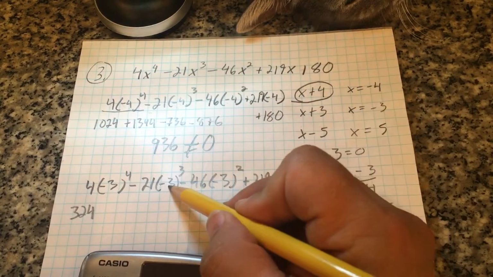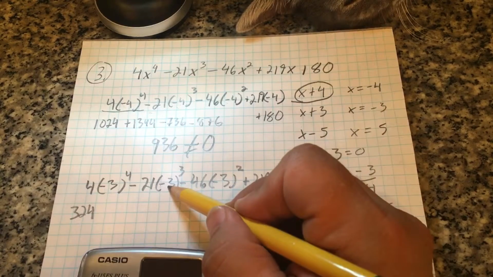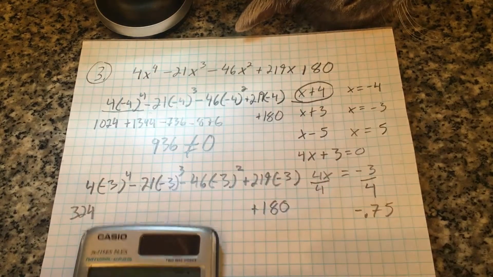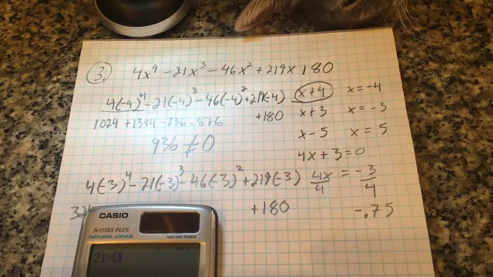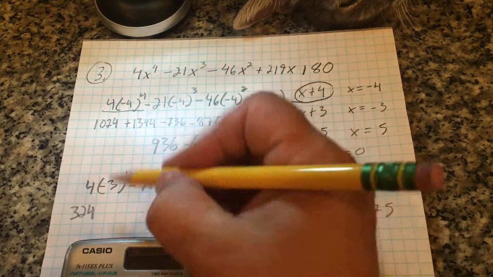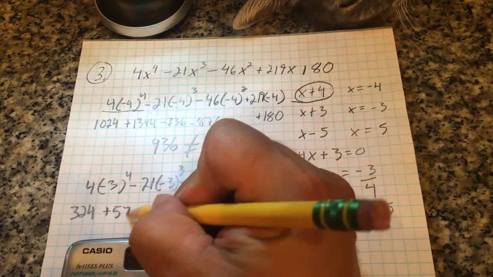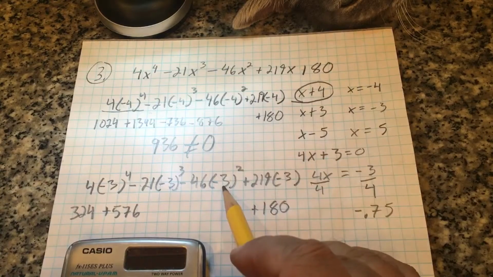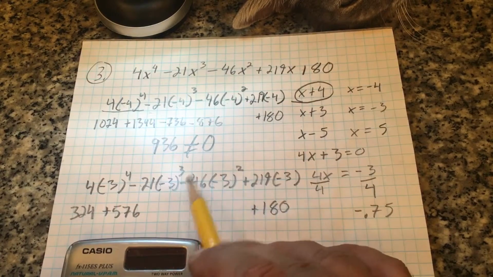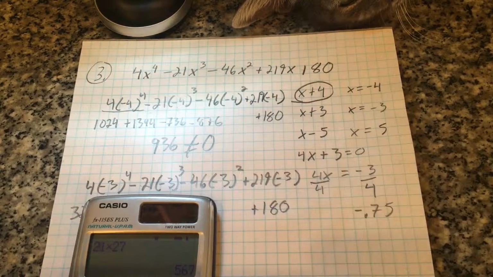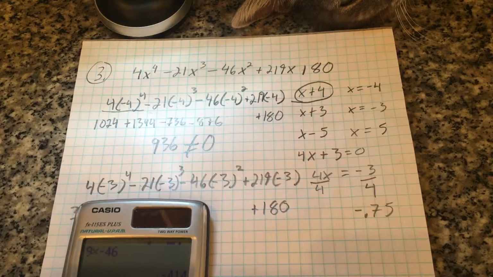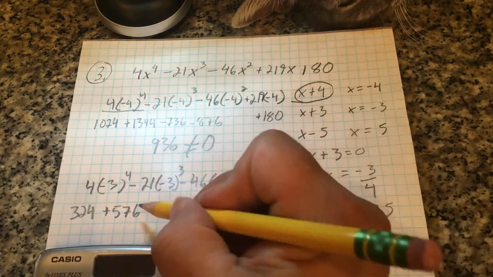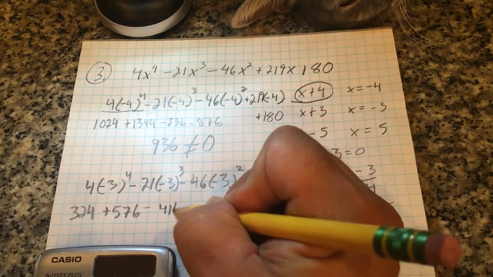Now I'm going to do negative 3 cubed. That's negative 27 times negative 21, which is positive 567. Negative 3 times negative 3 is 9. 9 times negative 46 gives me negative 414.